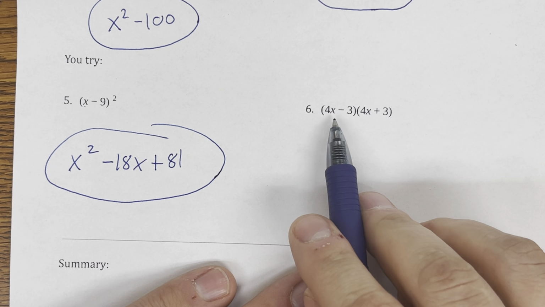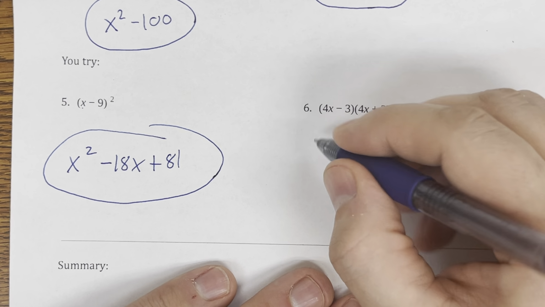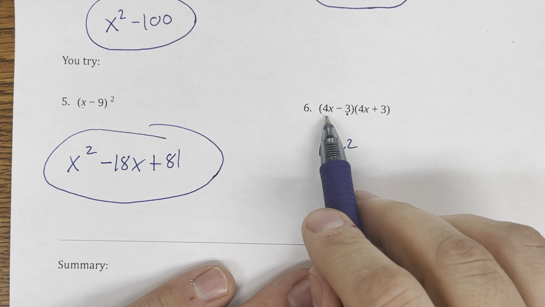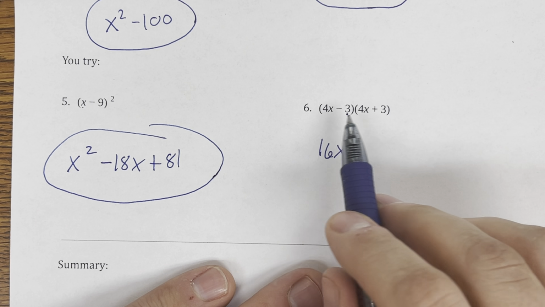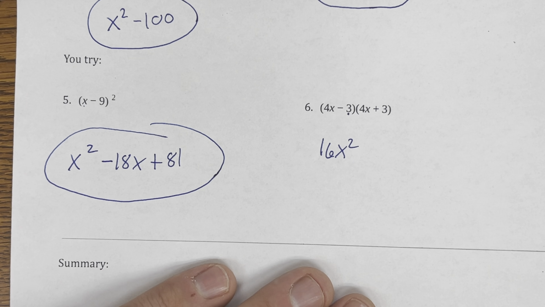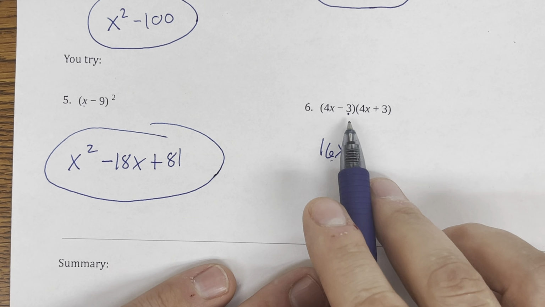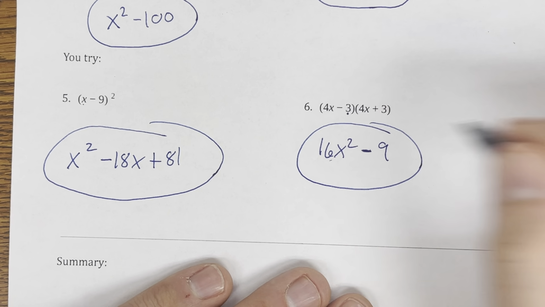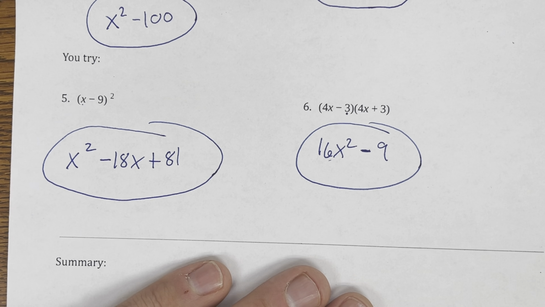All right, 4x squared. 4 times 4 is 16, so that's 16x squared. Now I have to take 3 times 4. Oh, this is a minus, this is a plus. Okay, I almost got the wrong one. This is the sum and difference. So 16x squared, we're good there. Minus 3 squared is 9. Or you could FOIL it and check your work.